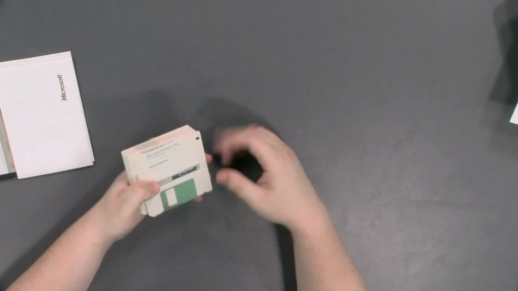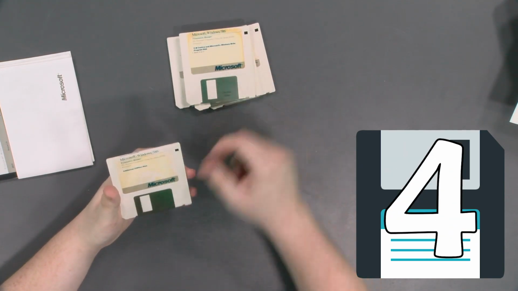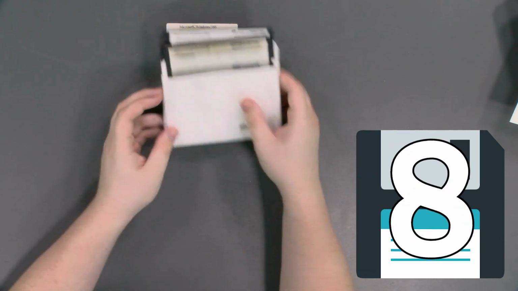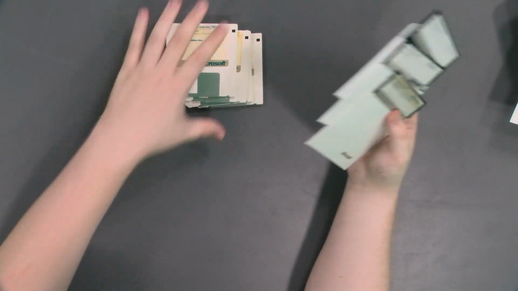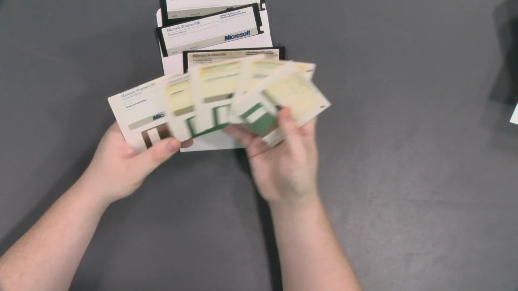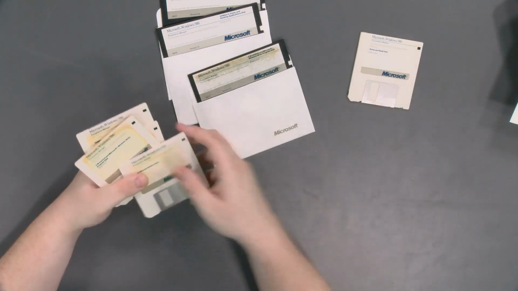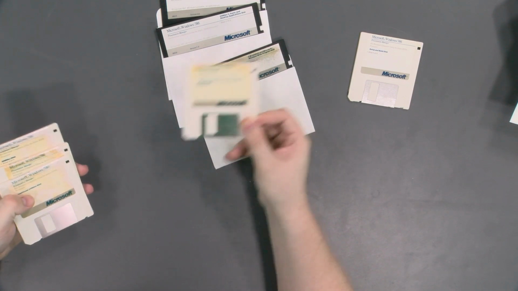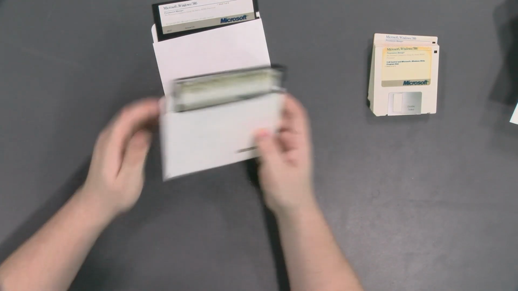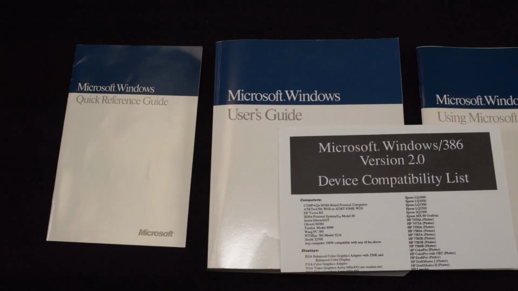How many discs do we get? 1, 2, 3, 4, 5, 6, 7, 8. We get 8 discs. And some of these are in pretty good condition by the looks of it. Some of them are very much not. It's kind of interesting. I'm wondering why this disc looks virtually pristine, and then you got discs like this. Same thing here. Nice disc, not so nice disc. But that's very cool. I like having the original floppy disk for Windows.